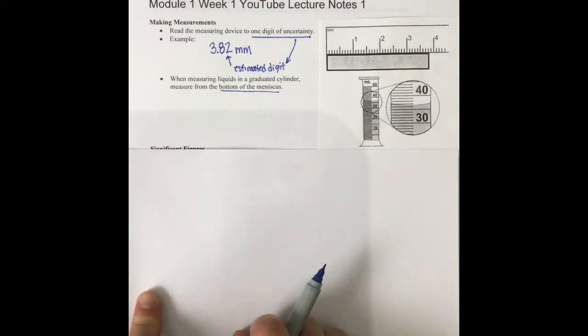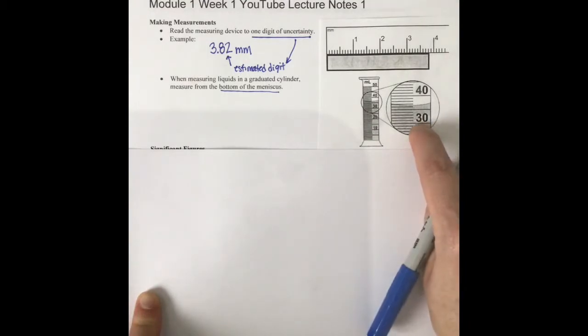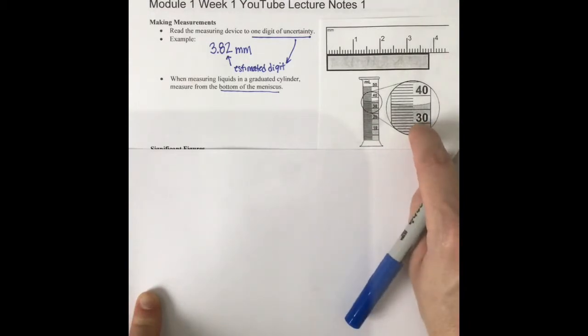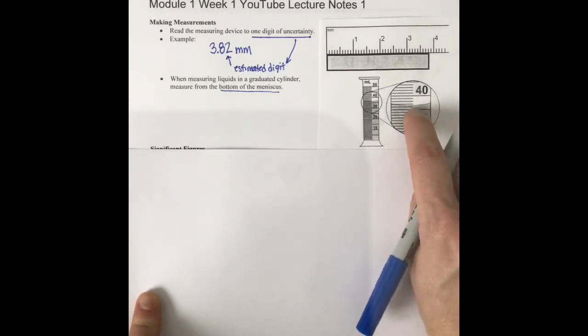Let's try to do that. Here are our markings. These big lines are by 30. This would be 35, 40. So we know we're at least above 35. We're even a little bit above 36.